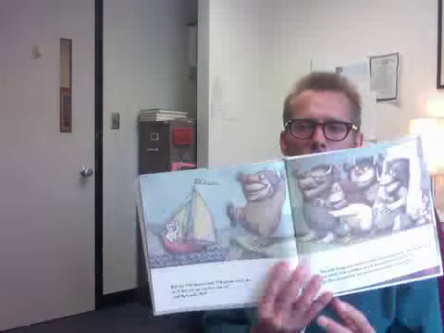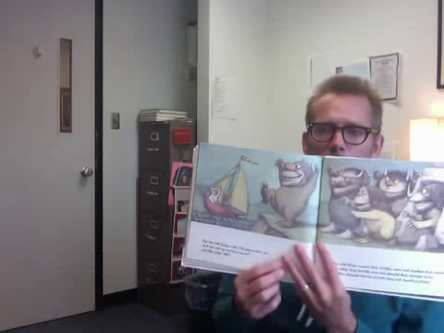Composition is often also done in a rule of thirds as opposed to a rule of halves. Sometimes, if you look at the composition, you'll get the sense that the page is split up, instead of into halves, into thirds.